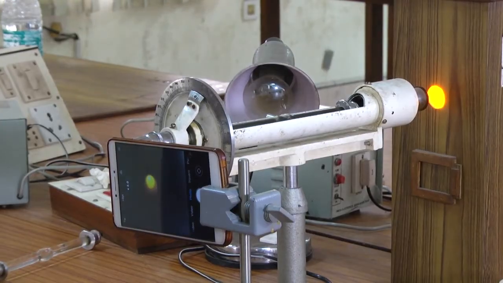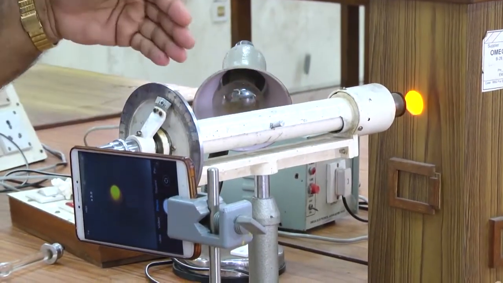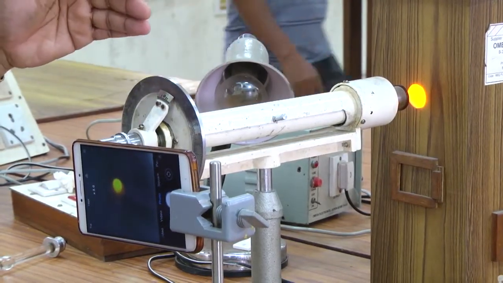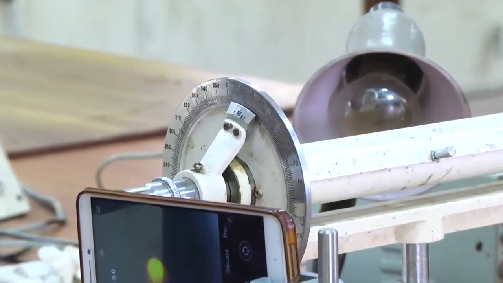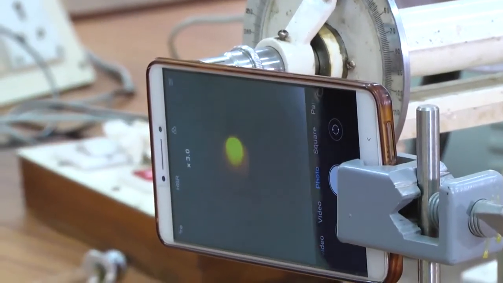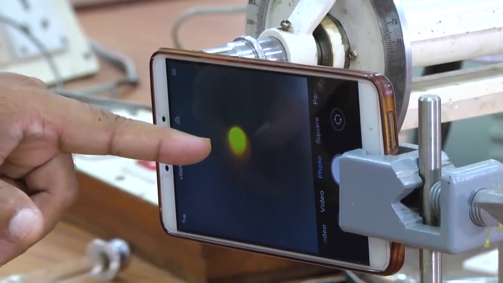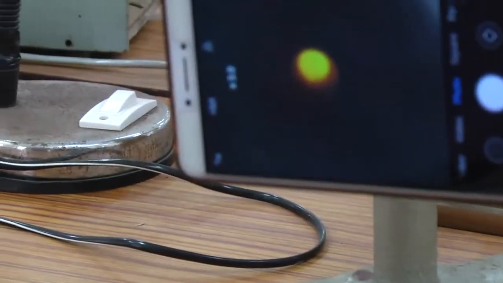Then we have analyzer, and after analyzer we have telescope. Through the telescope, whatever you are seeing from the mobile camera, you are seeing the image of this half shade plate.